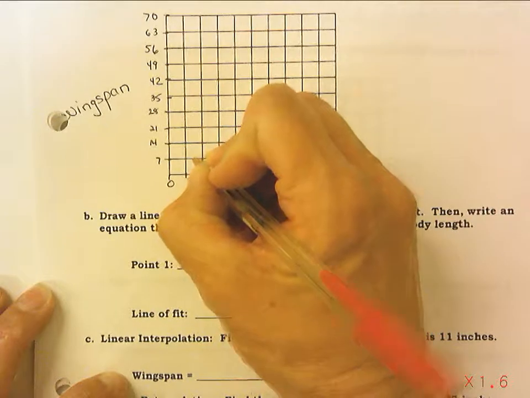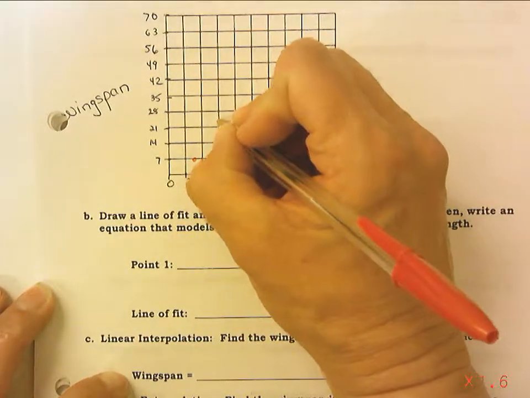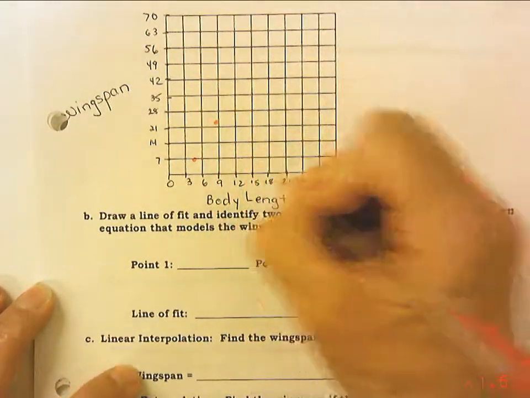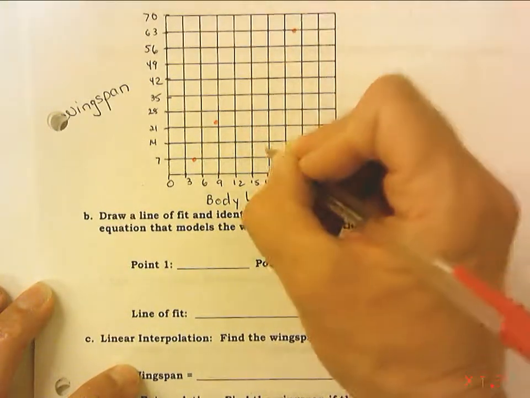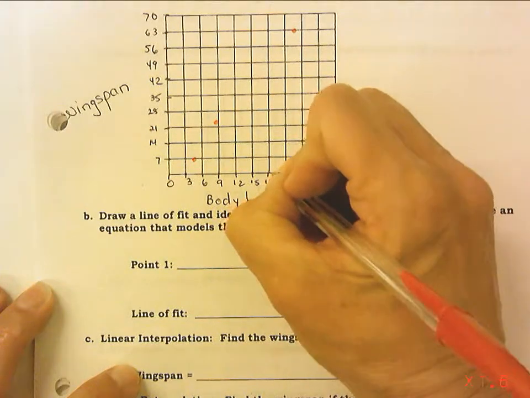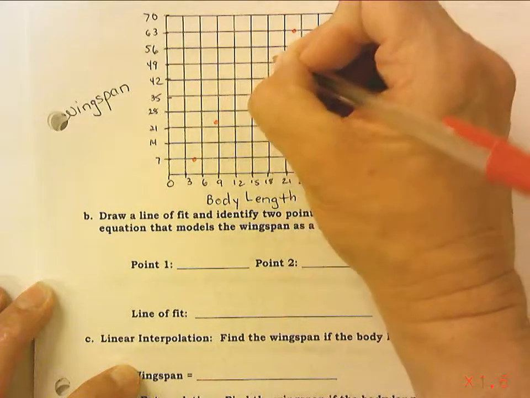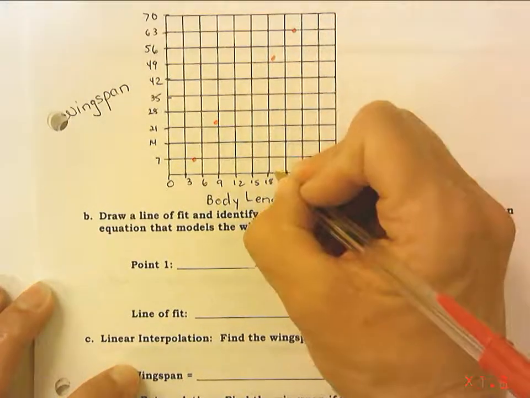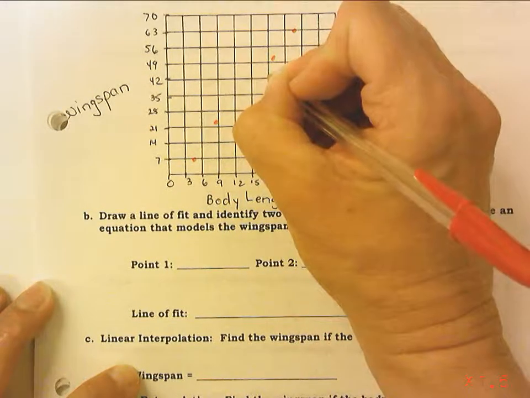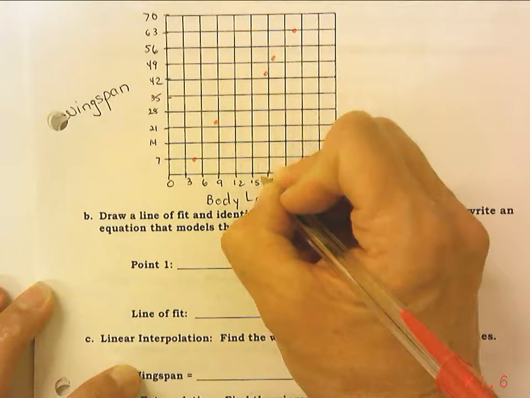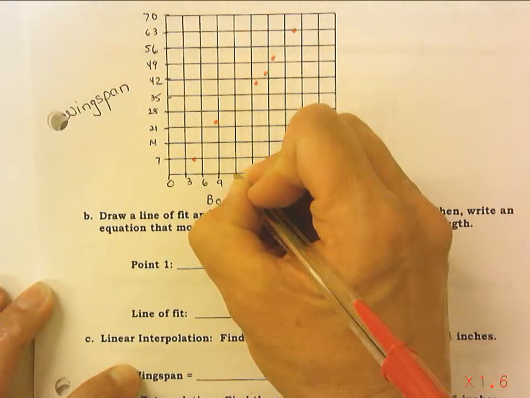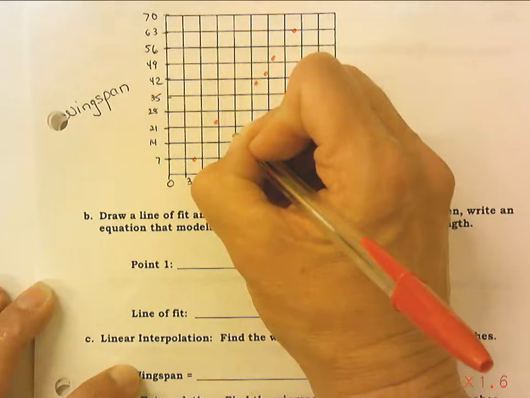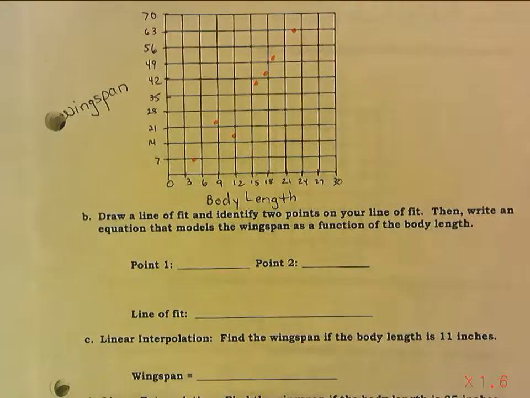So I'm going to graph 5, 7, 9, 22, 23, 63, 19, 51, 18, 43, 16, 41, 12, 18.